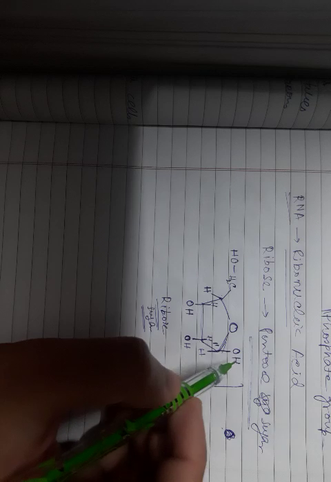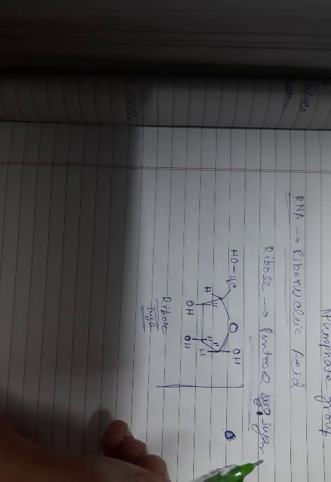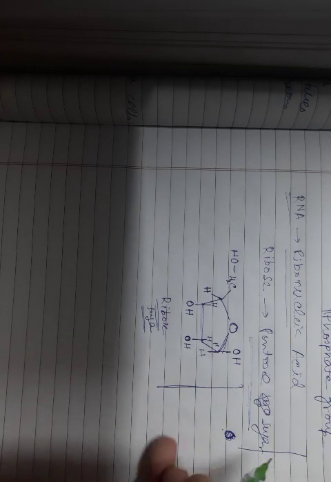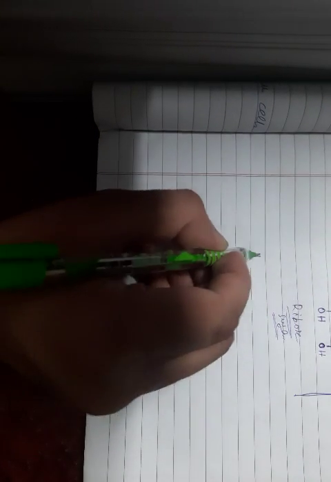Okay, let's do it out here. Now here I'm going to do the DNA, whose full form is deoxyribonucleic acid. Now the pentose sugar in it is deoxyribose sugar, as I already said.